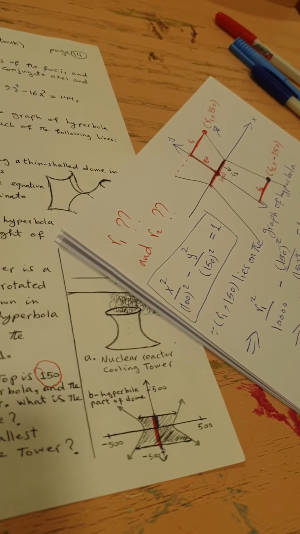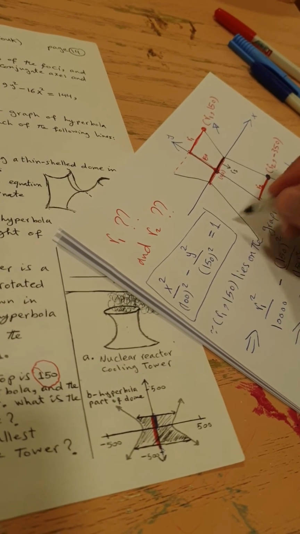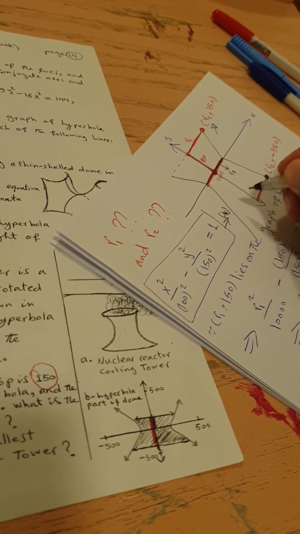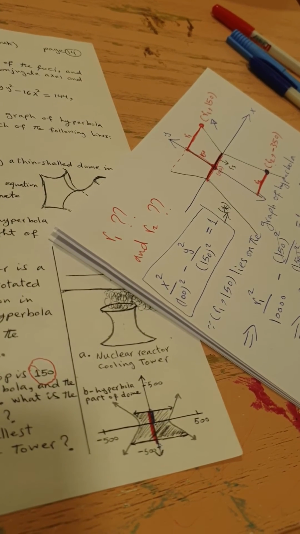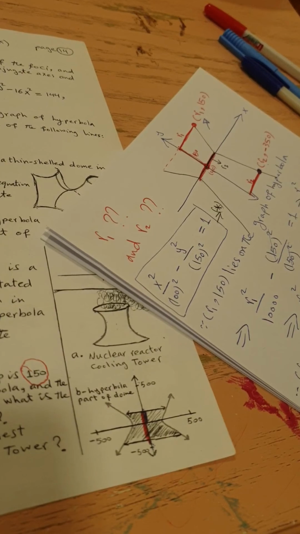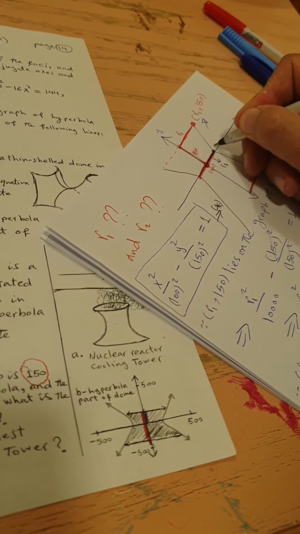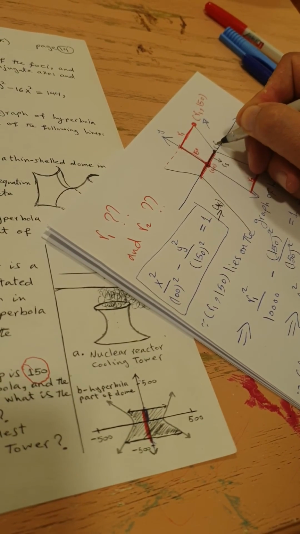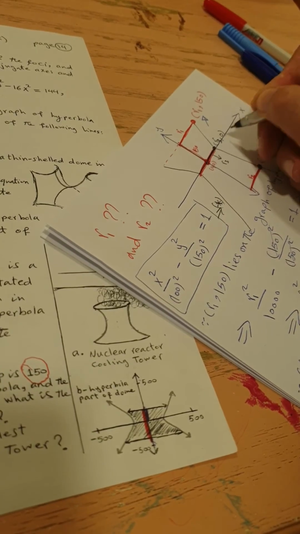To determine R3, in the same way from the equation of the hyperbola, we take a point involving R3 on the graph of the hyperbola. It is clear that the point is R3 as x and 0 as y.